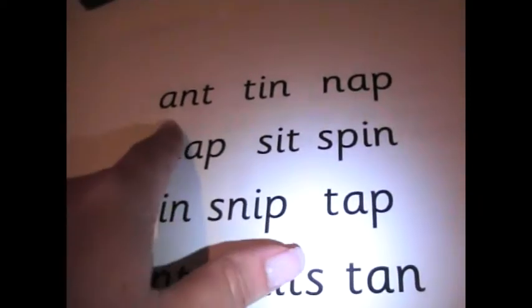Okay, now the other thing that we've got for this week one are all of these words. These are all words associated with the green level. They're all made up of green level sound picks. And what's important is not that they go ant, tin, nap, snap. What's important is they learn to follow the sounds, say the words.